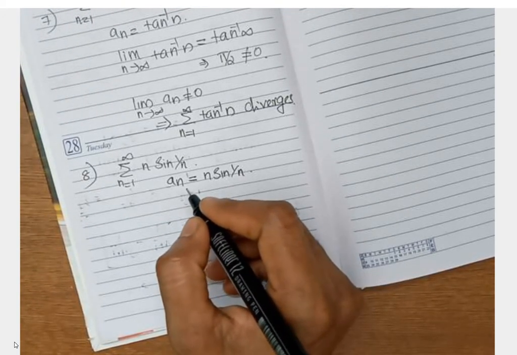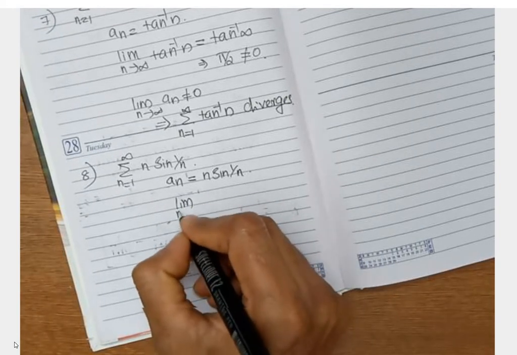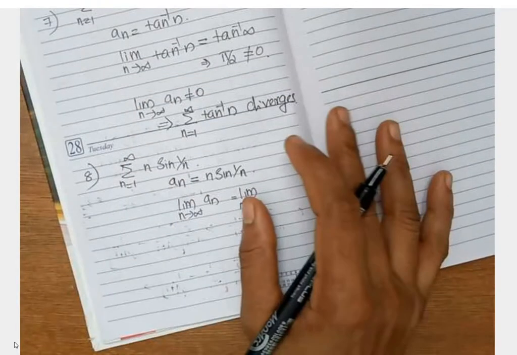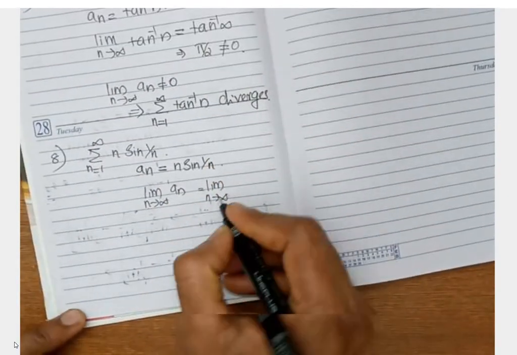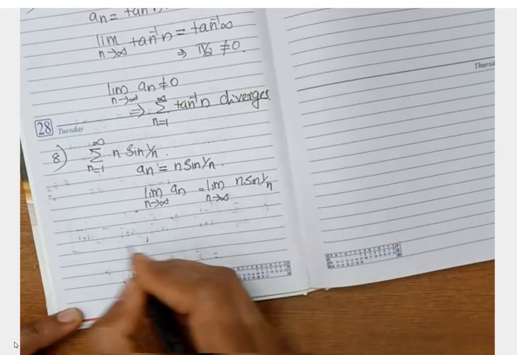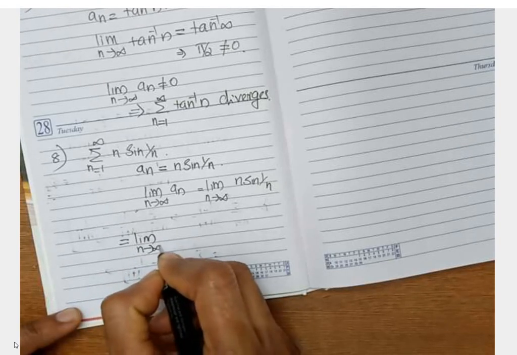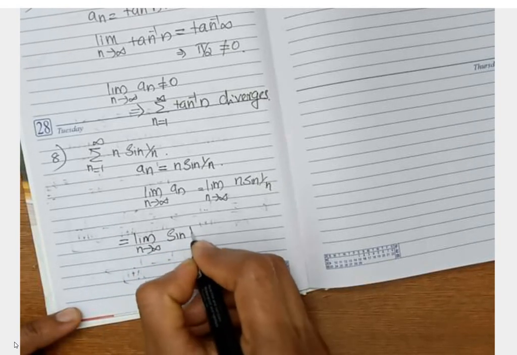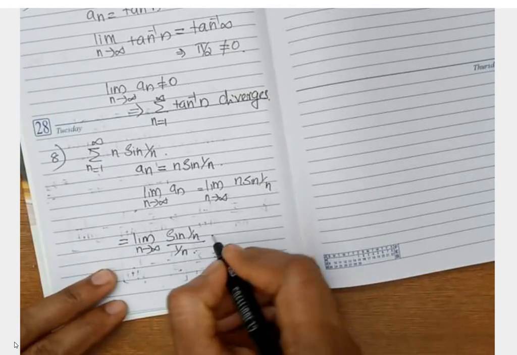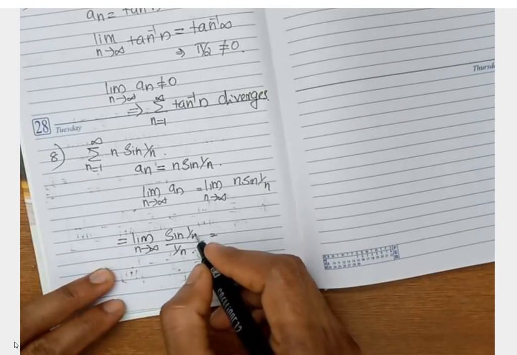So I am choosing limit n tends to infinity an. This is equal to limit n tends to infinity n into sine 1 by n, which is equal to limit n tends to infinity sine 1 by n divided by 1 by n, which is the 0 by 0 form.